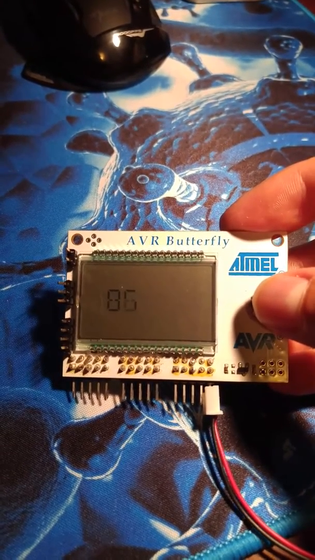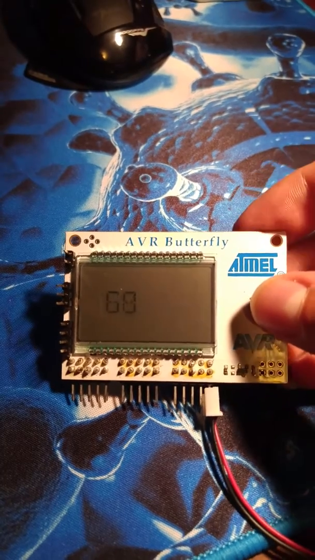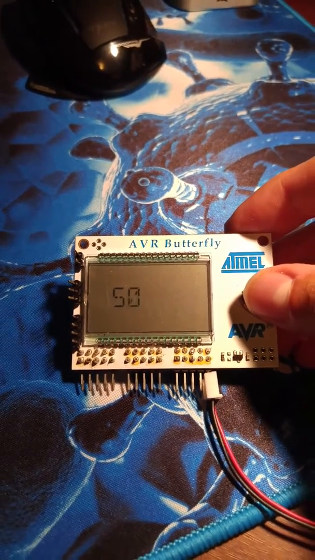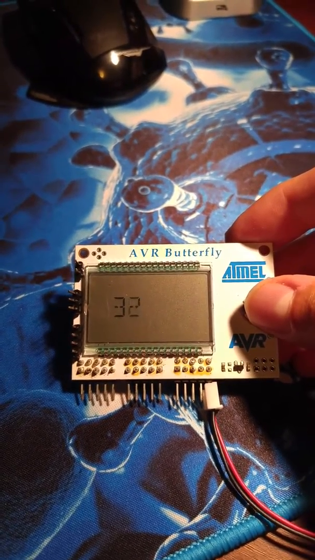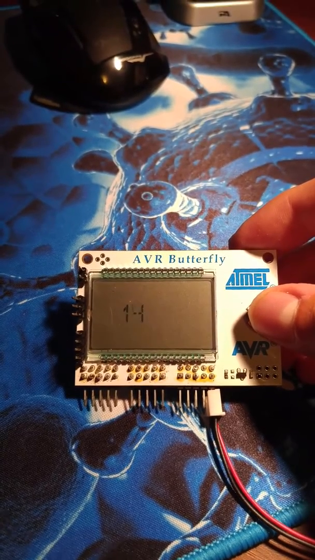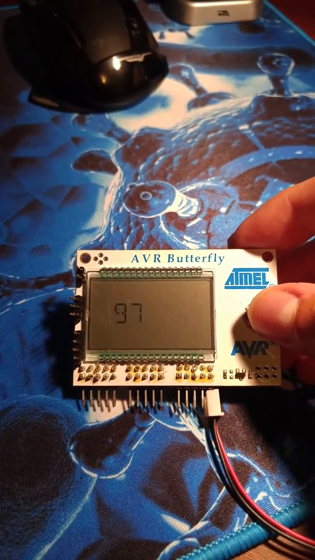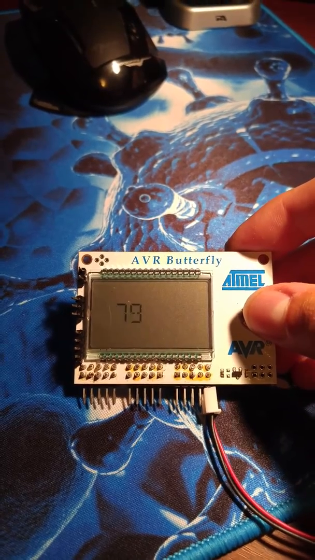And if we go down, we decrement from 100 down to 0. We can watch it go all the way down, and then it should reset back to 100 and start again. And there it goes. That is all.